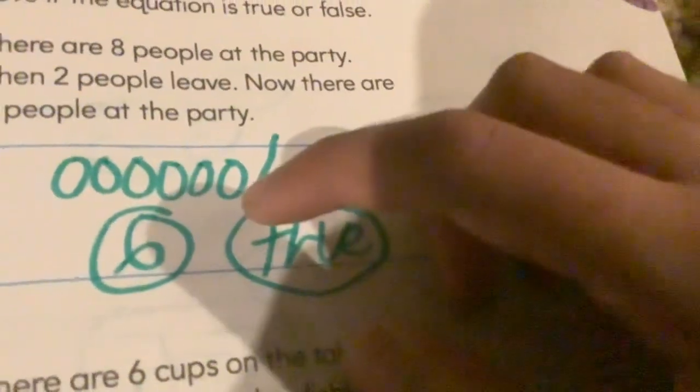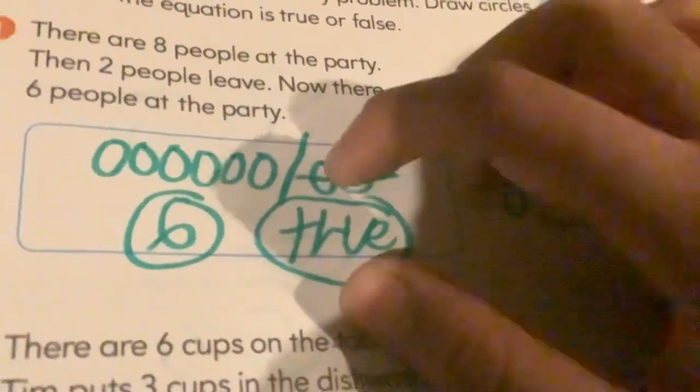So, another way we could do this is to draw 8 circles, but then split a line into 2 circles on that side and some other circles on that side. We cross out those 2 and then count the circles in the other group. That makes 6. So that is true. 6 equals 6 after all. So that is true. Well done!